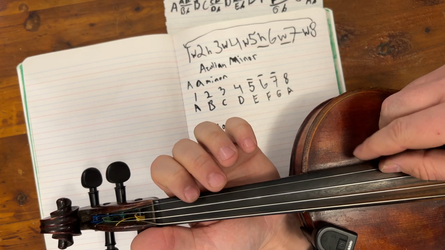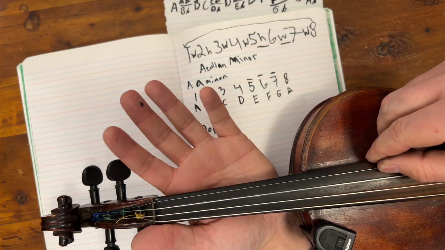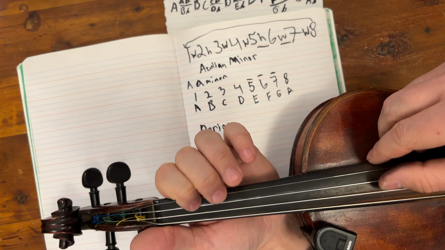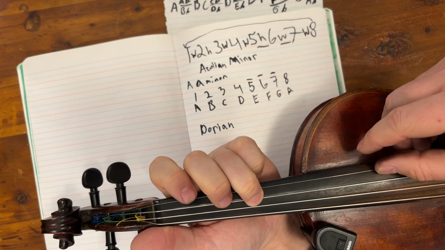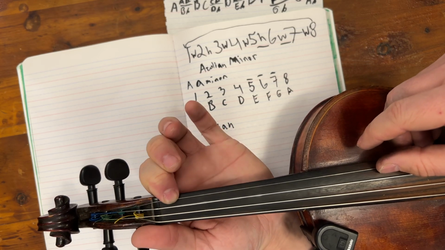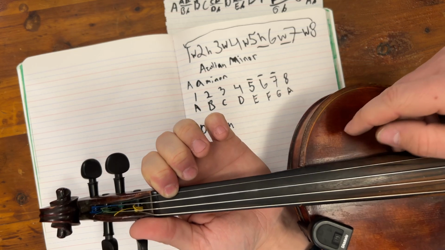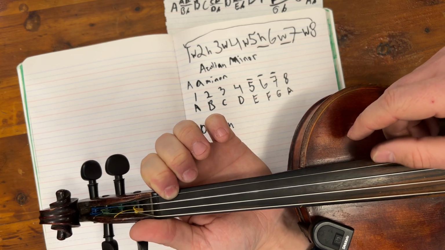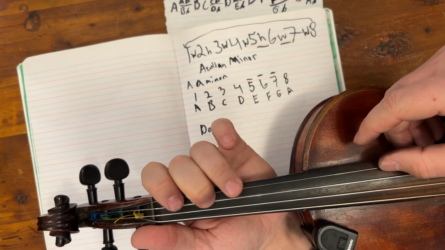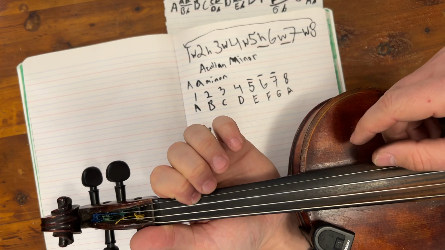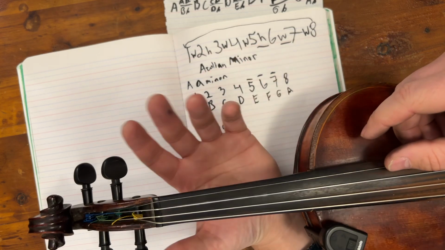G, A, B, which is the same thing as 7, 8 or 1, so I'm going to start all over. 1, A, 2, B, C, 3, D, 4, E, 5, and here we go then, 6 again. So in Aeolian, it's F. In Dorian, you just move it up to F sharp. So in Dorian, it would be F sharp, G, A, and so on up the neck.